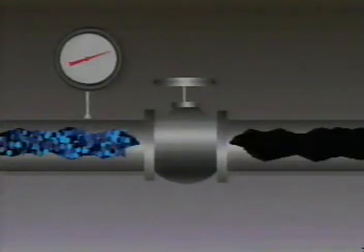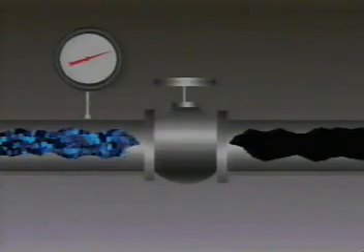The higher a fluid's pressure, the more potential energy it contains. When a pressurized fluid is allowed to flow, the potential energy contained in the fluid is converted to kinetic energy, or energy of motion. In the process, work is performed.